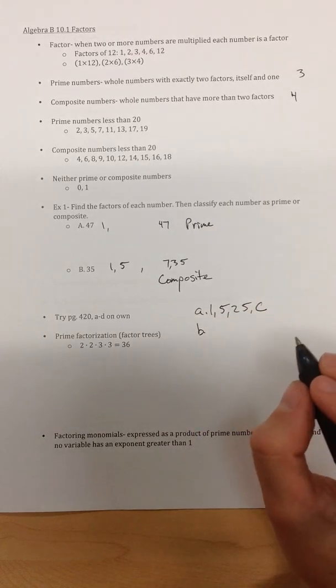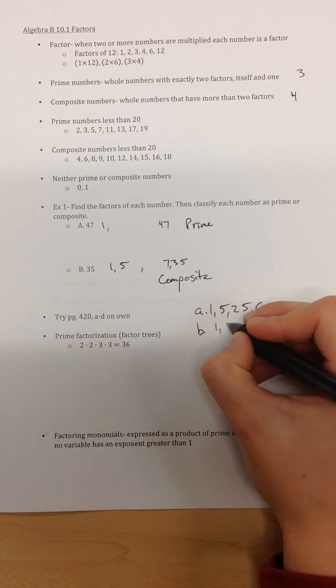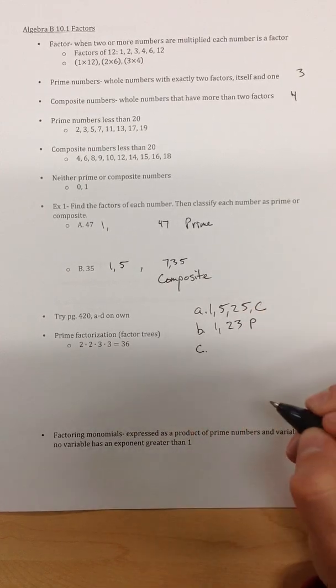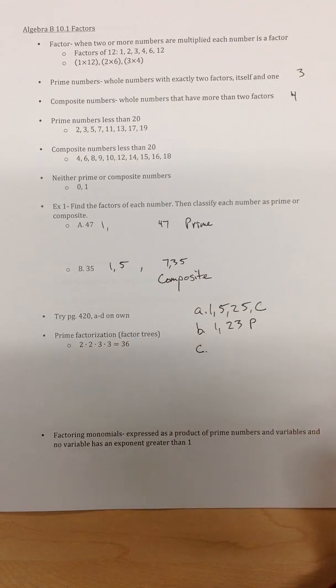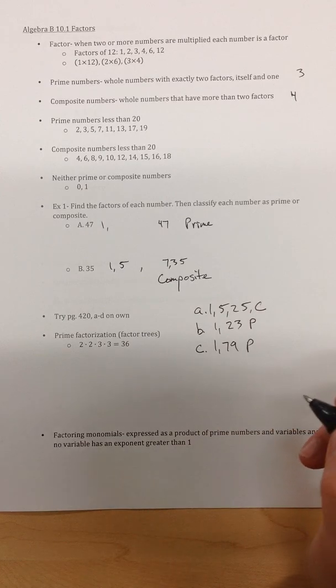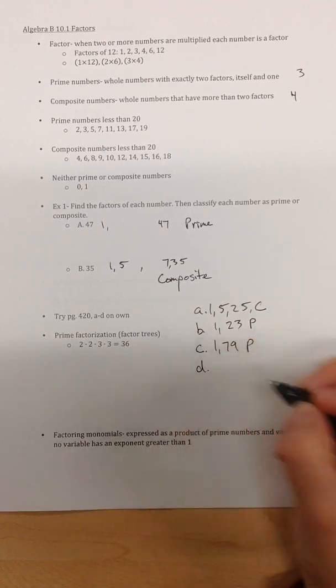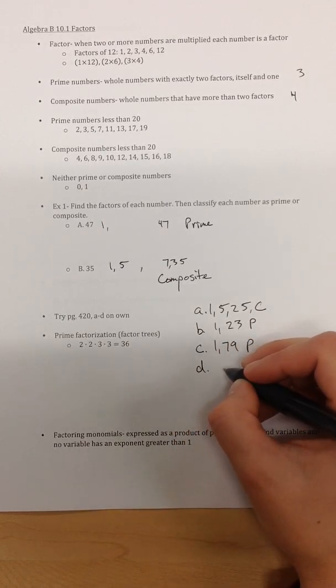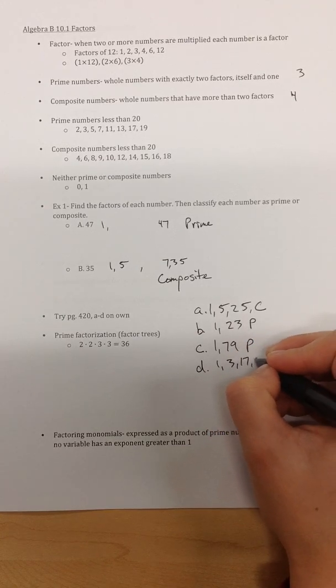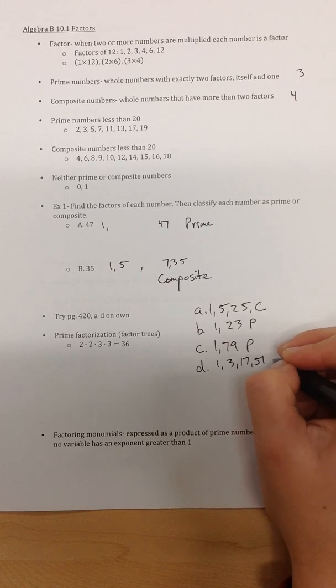B, they got 1 and 23, which would make that prime. C, they got 1 and 79, which would make that prime. And then D, they got 1, 3, 17, and 51, which would make that composite.